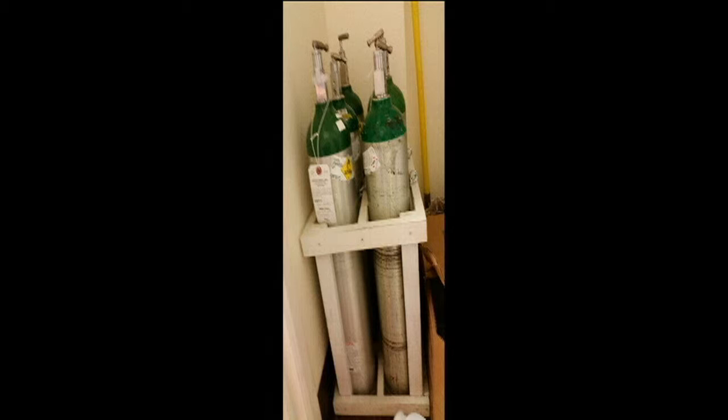Compressed gas cylinder. Gas cylinders contain gas under high pressure. In this case, its function is to provide oxygen during the surgical procedure. Oxygen acts as a carrier gas for inhalant anesthetic.